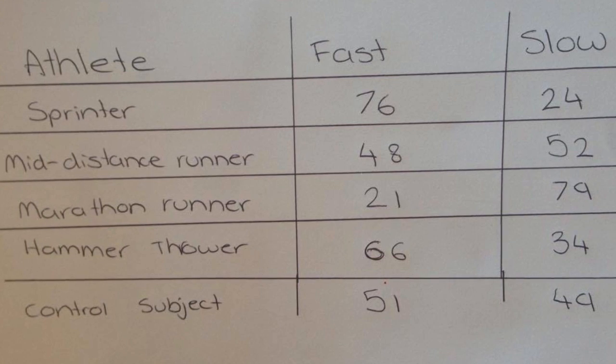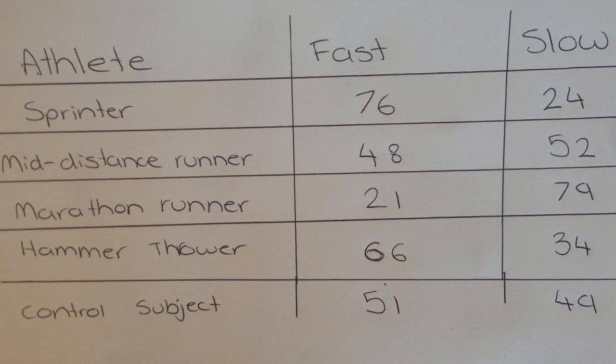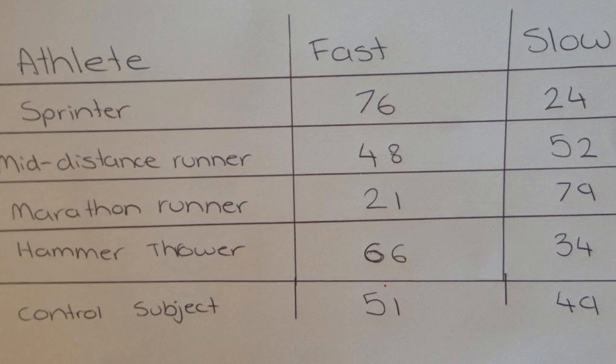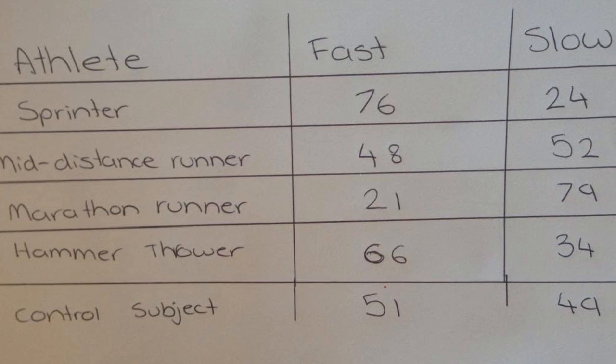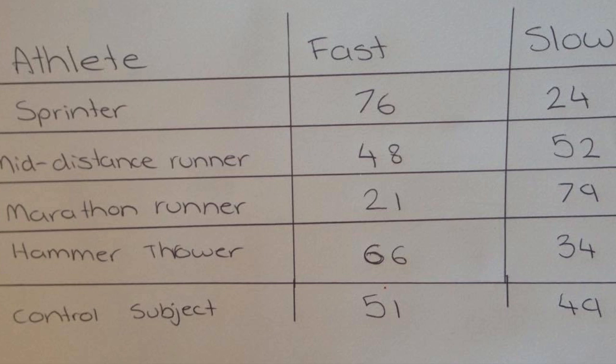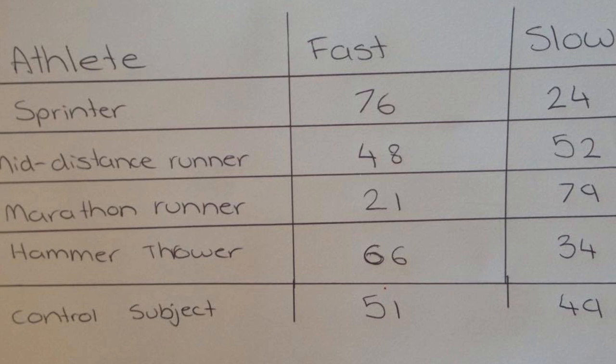As you can see from the table, power athletes like the sprinters and hammer throwers have a higher ratio of fast to slow twitch fibers. Endurance athletes like the marathon runner have more slow than fast twitch fibers.